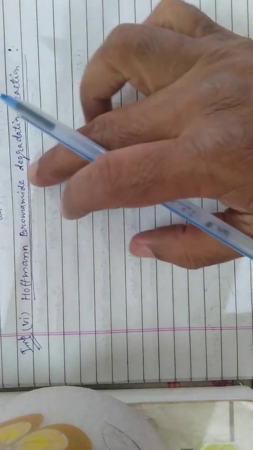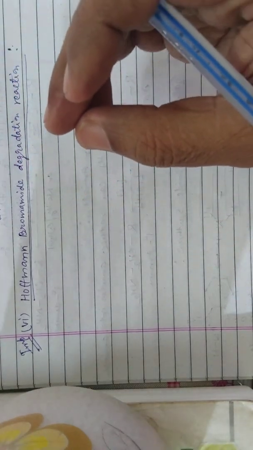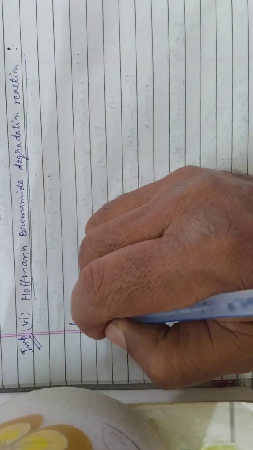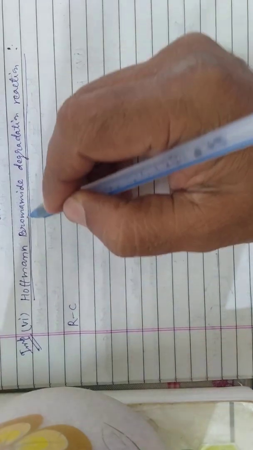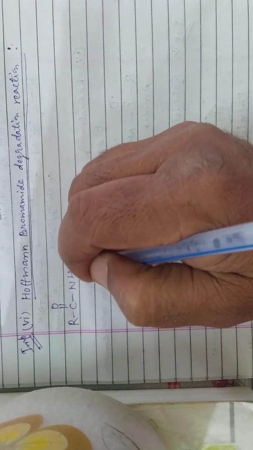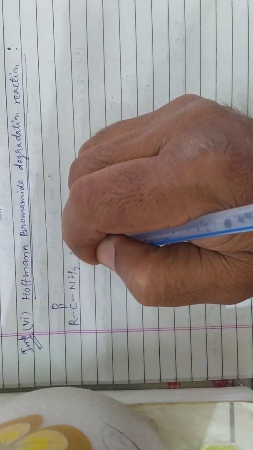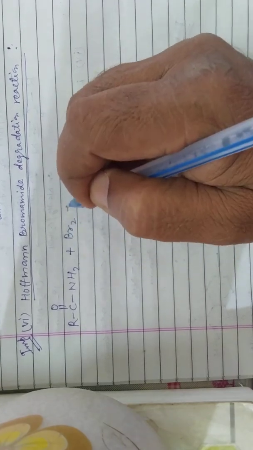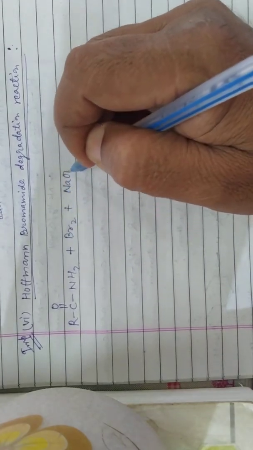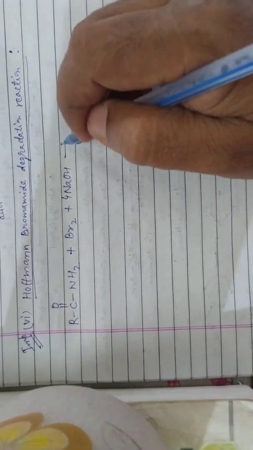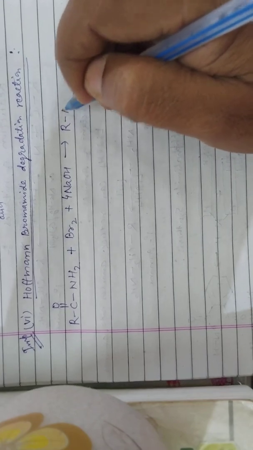Degradation means that the number of carbons will be reduced in this method. Here you see how we perform this method. When an amide, RCONH2, is treated with Br2 solution and sodium hydroxide, then formation of amine will take place, RNH2.